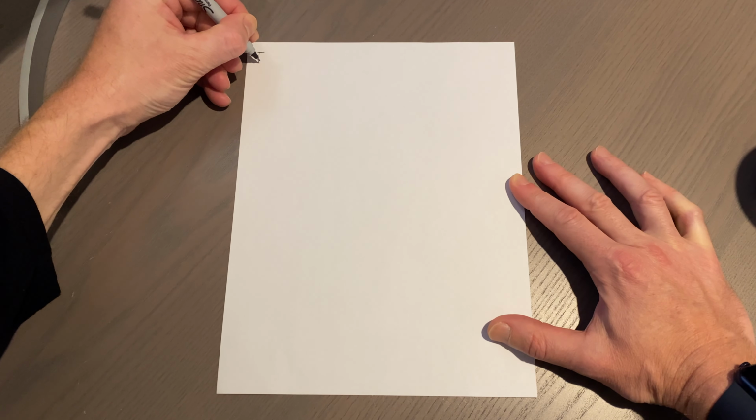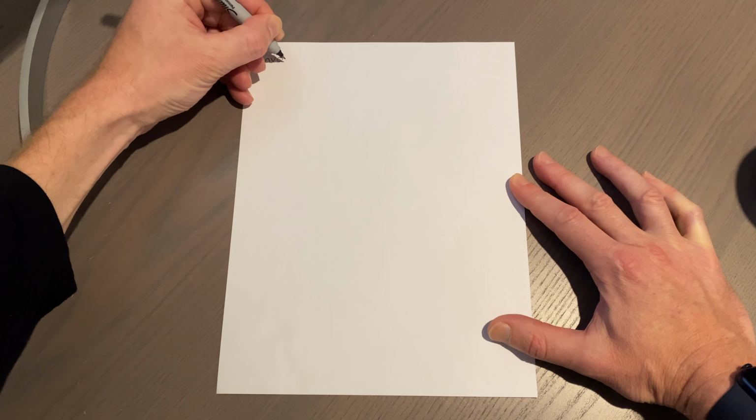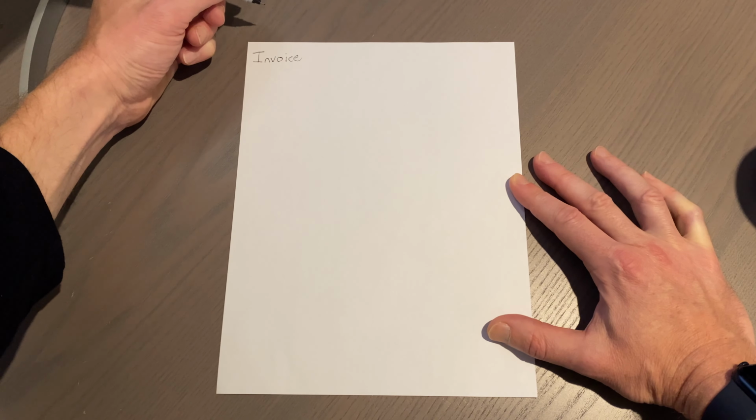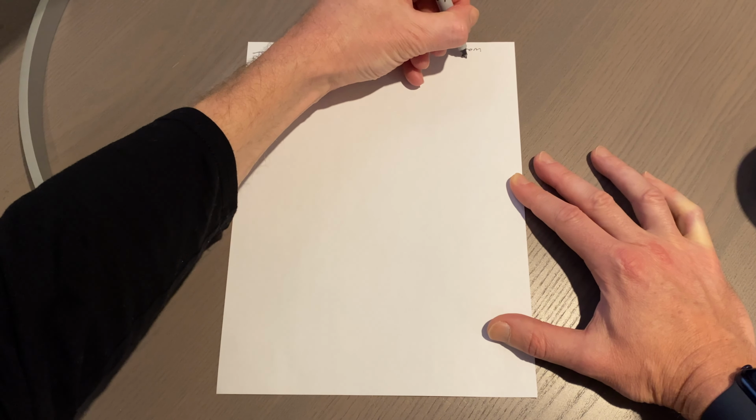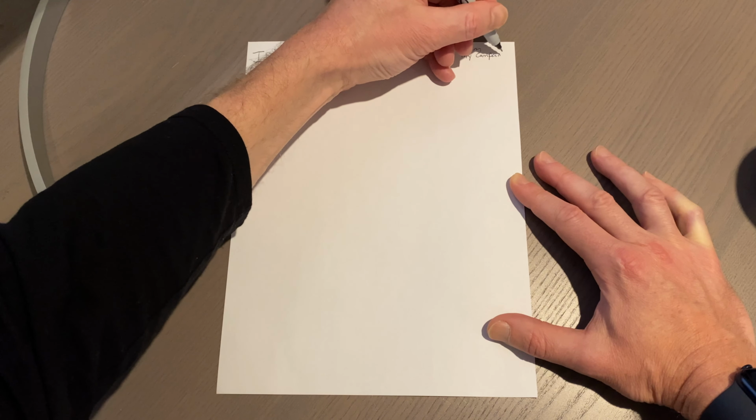Today we're going to learn how to create an invoice using paper and pen. To get started, get a piece of paper and a pen or a Sharpie. You could also get yourself a ruler and a calculator.